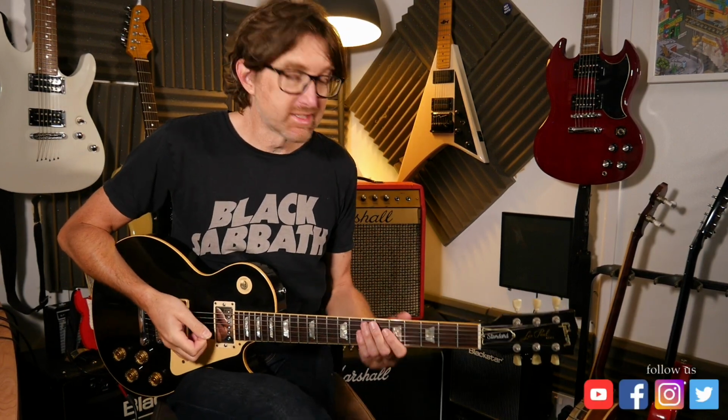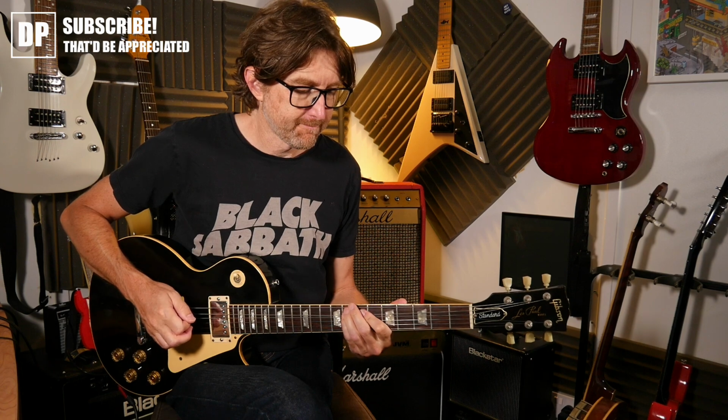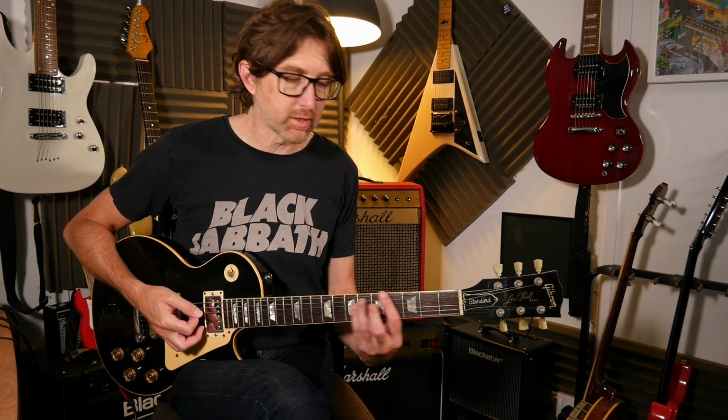So this is the opening lick to Stairway to Heaven. You have, and that's the solo, obviously, not the intro. The reason I'm showing you this one is because of this note here. That note is an F note, and the chord structure underneath the lick itself goes A minor, and then G, and then F.